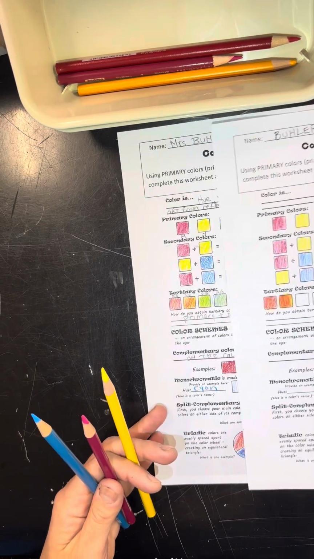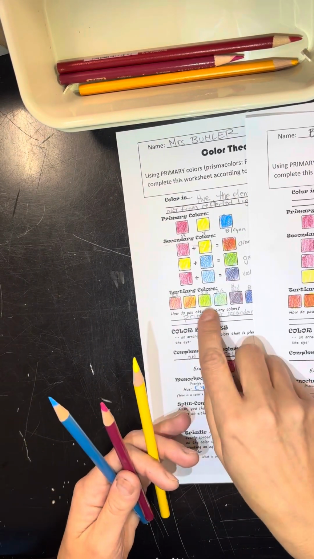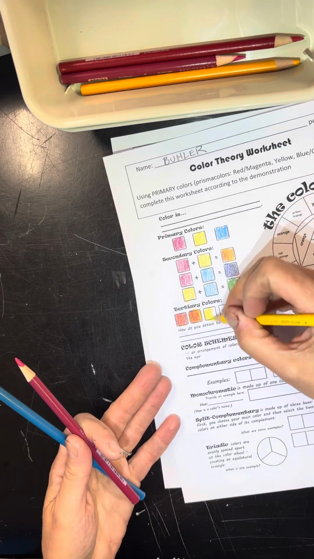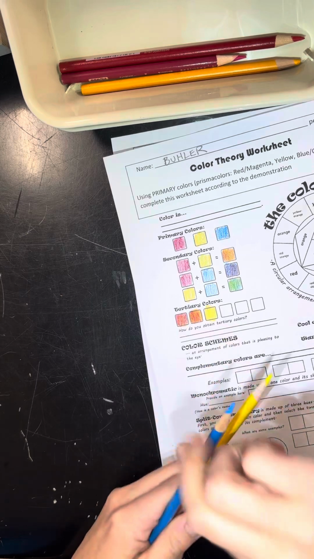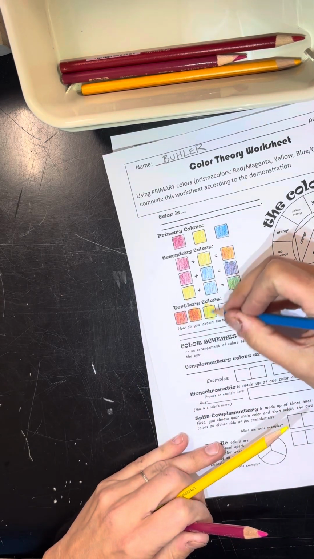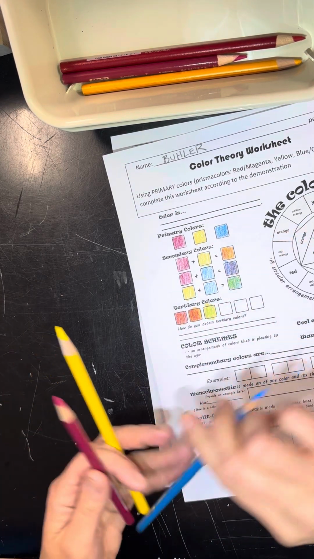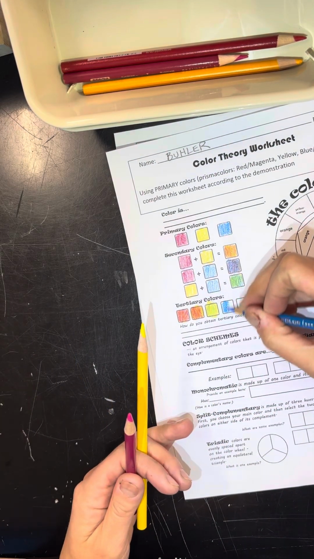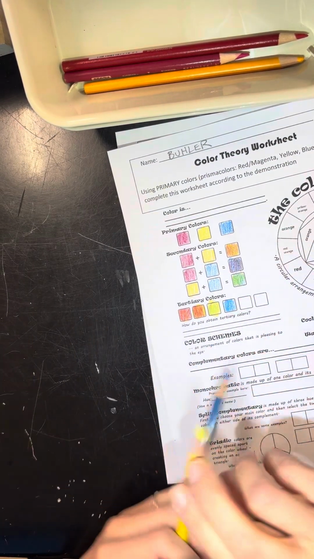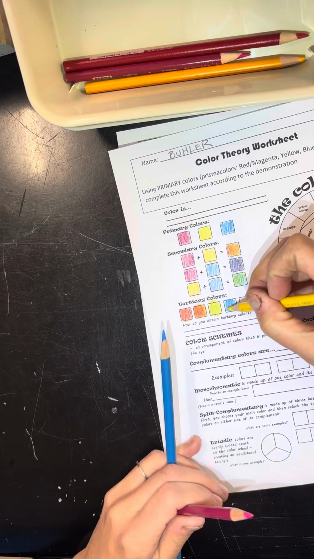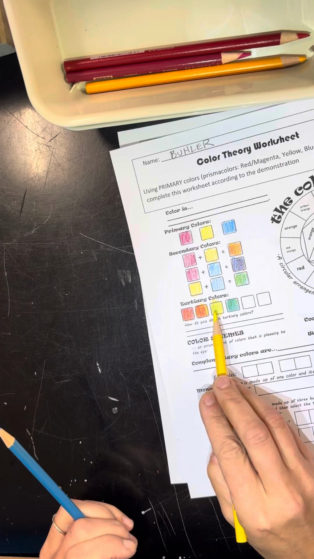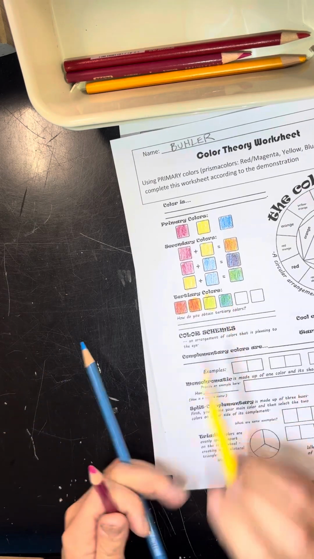See how I'm doing that mixing? I want to get yellow green and blue green. So yellow green is going to have more yellow and less blue. So 75% yellow, 25% blue. My next color is going to be blue green. So primary plus secondary. So 75% blue, maybe 25% yellow. So you can see how this looks like a more yellowy green, and that looks more of a blue green.